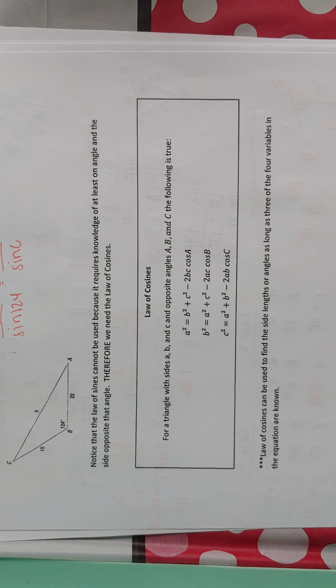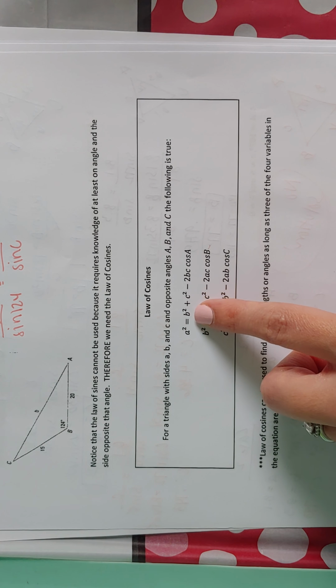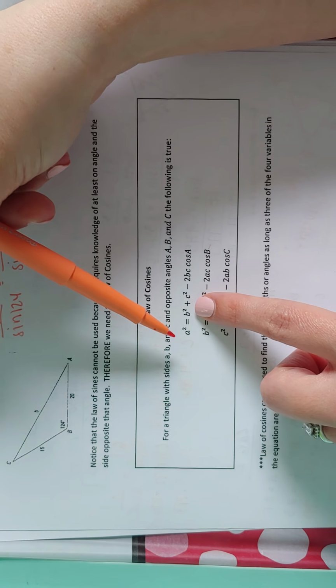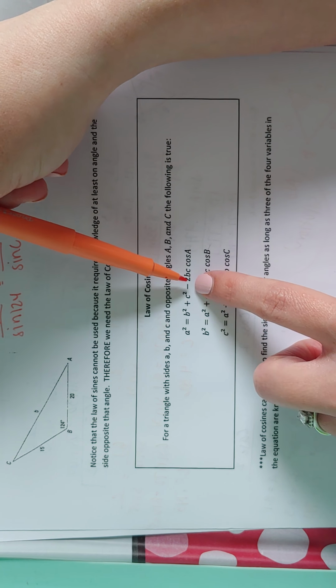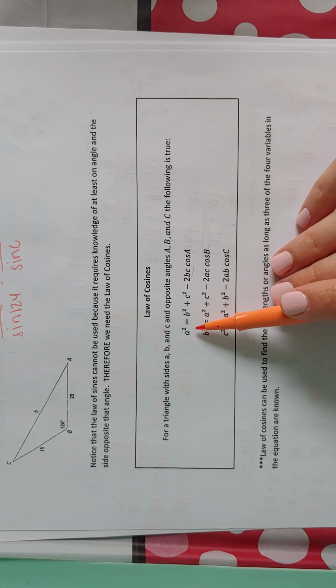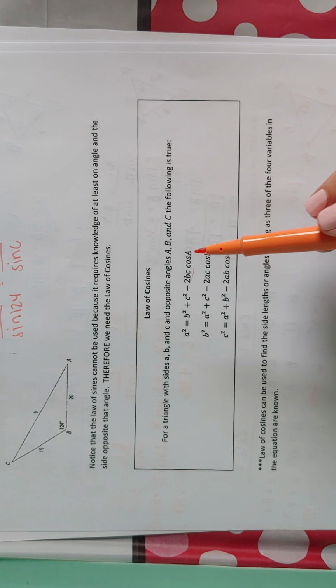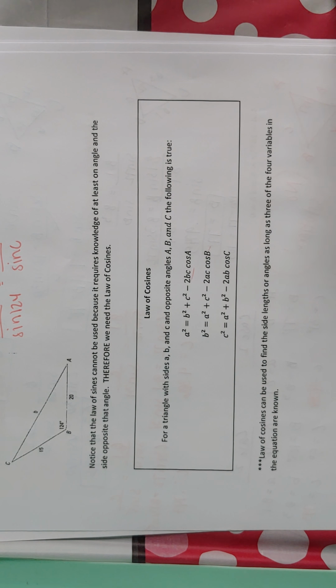Notice it's very similar to the Pythagorean theorem. We have a squared equals b squared plus c squared, which is very Pythagorean theorem-like because it's still a triangle, but we're subtracting something since it's not a right triangle. This is what we would use for not a right triangle. The law of cosines can be used to find the side length or angles as long as three of the four variables in the equation are known. So you need to have at least three of these things. You would use the law of cosines if you had a side angle side, this is on your chart, or a side side side.